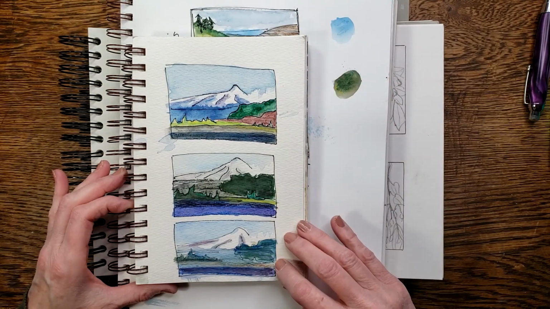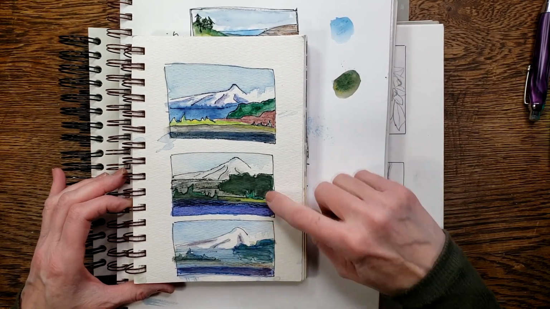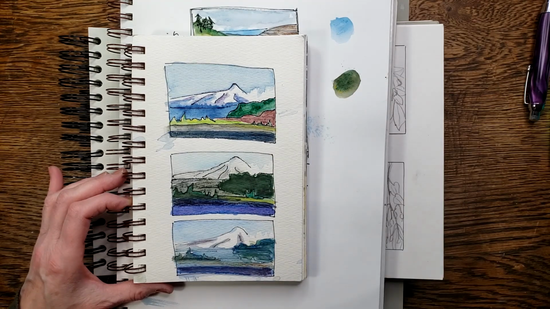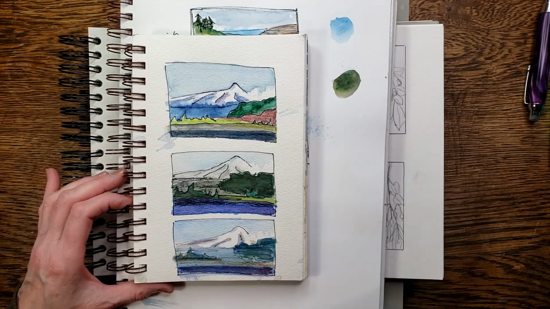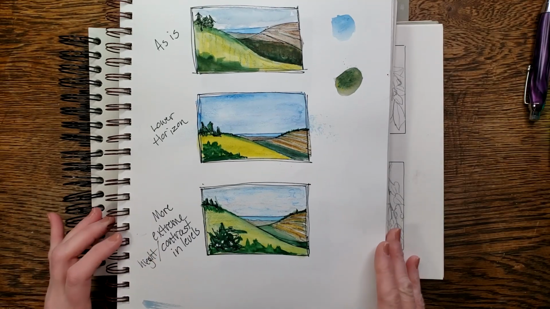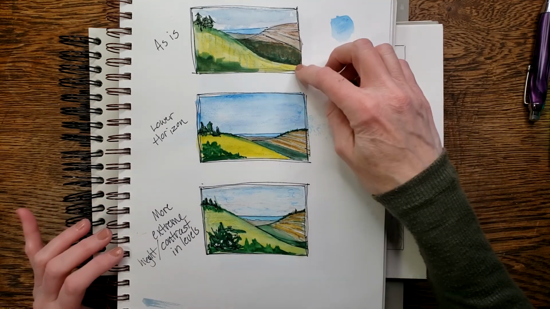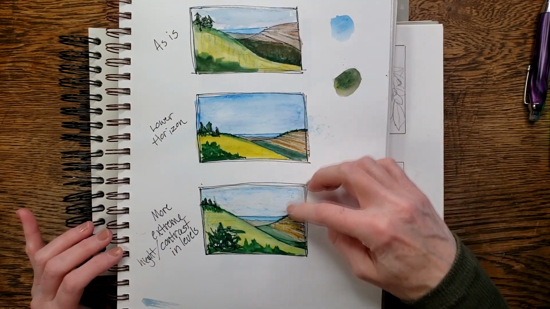This is another session where I was trying to use different colors. You can see that the composition basically stays the same, but the color changes a little bit. It's very useful to do this when you're trying to work out something that you want to paint. This one is mostly composition that's changing.